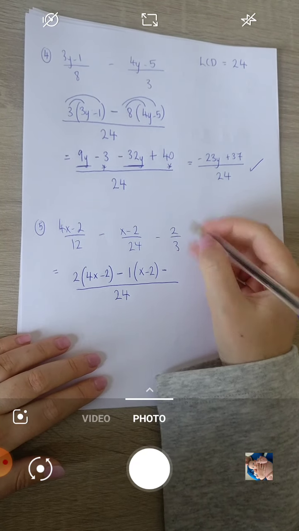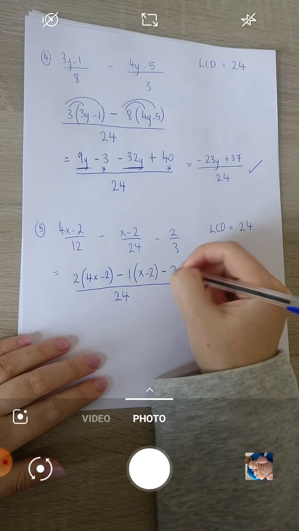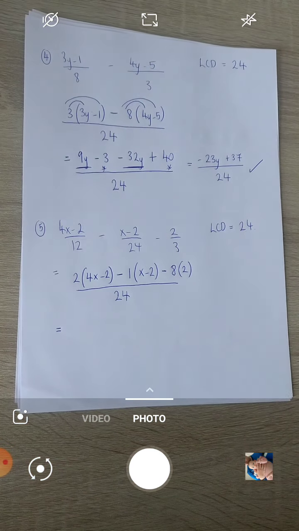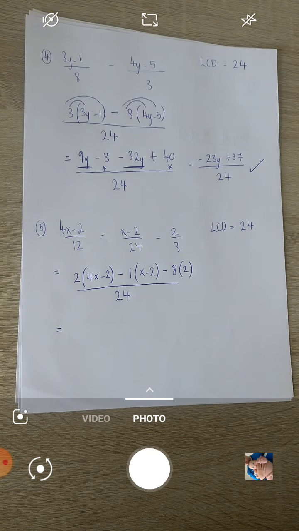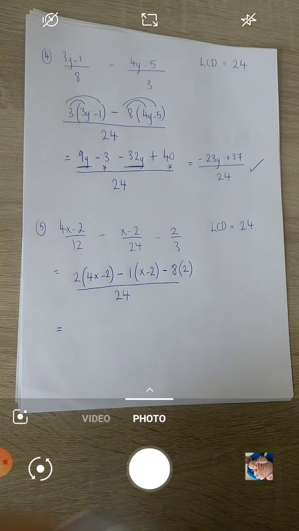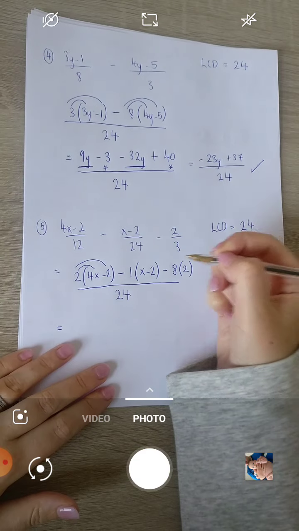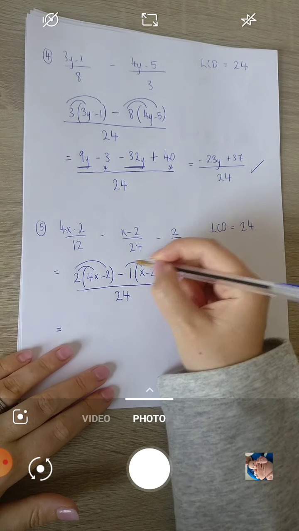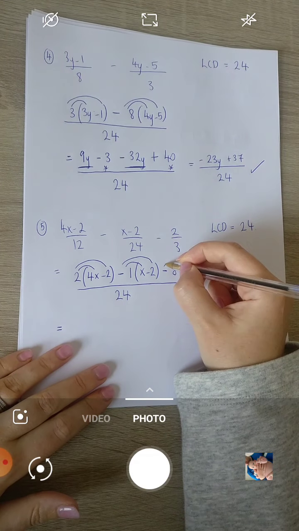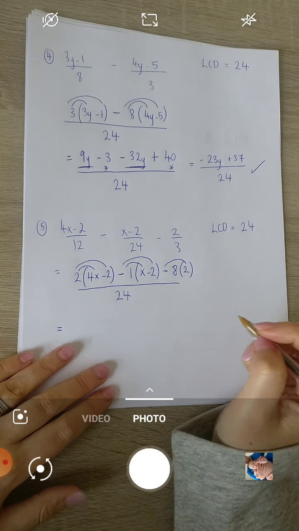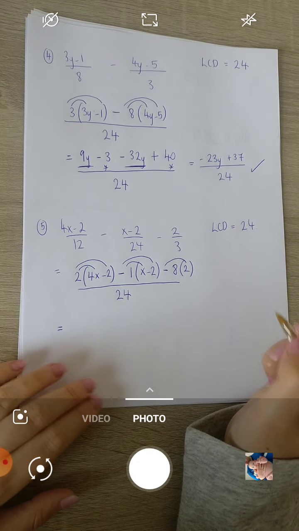And we've another minus, 3 divides into 24 8 times, and we're multiplying by our 2 on the top. So that's what that should look like every time. Again, we can see we've our brackets here. So when we have our brackets, we have to multiply the outside term by every term inside the brackets. It doesn't matter how many terms are inside the brackets, but you have to multiply every term by the brackets.